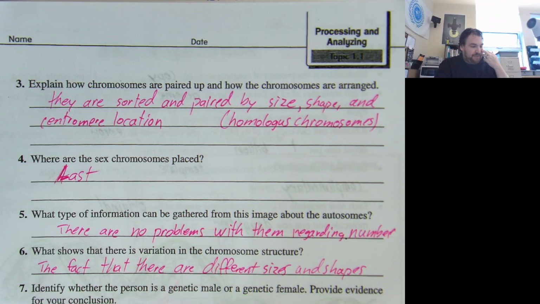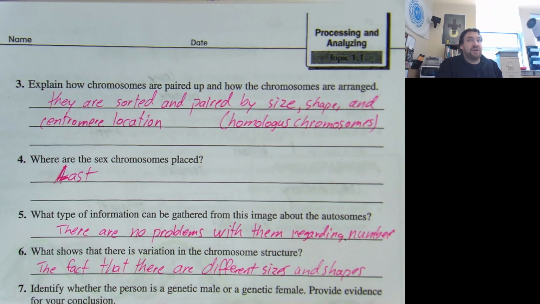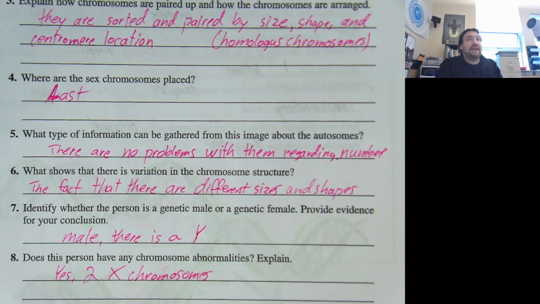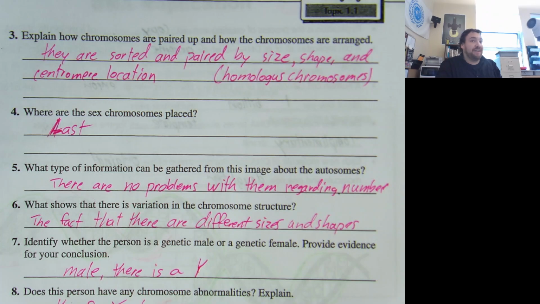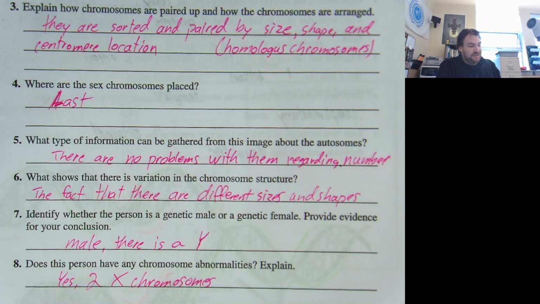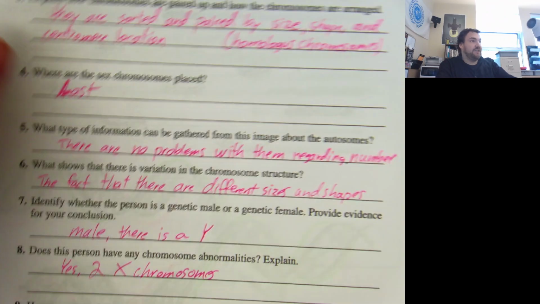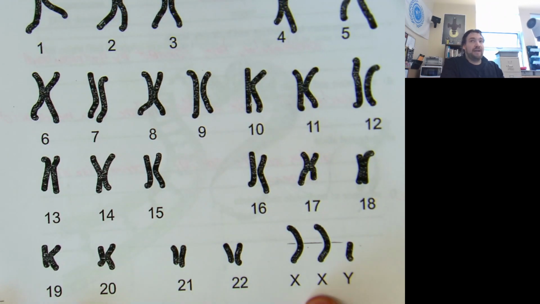Question 7, identify whether the person is genetic male or genetic female. We talked about this. If a Y chromosome is present, that person will code male. There will be other complications, certainly, but at least if they were genetically typed, they would type male, because that Y is present. There's a whole bunch of other problems with this person, because question 8, does this person have any chromosome abnormalities? The answer is yes. If you looked, there are 2 X chromosomes. That's not supposed to happen.